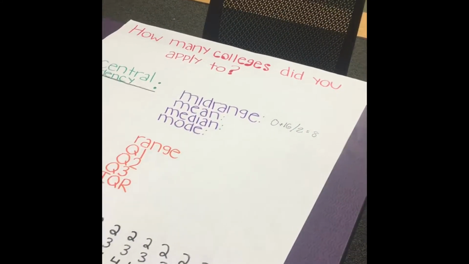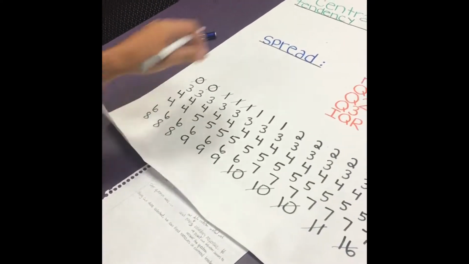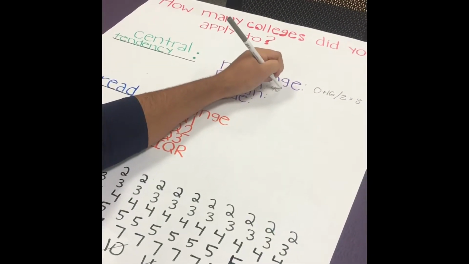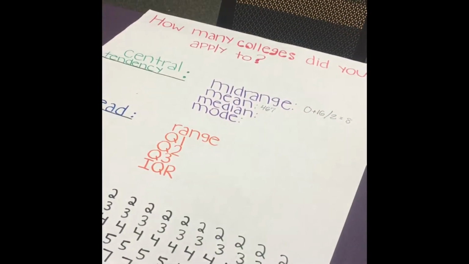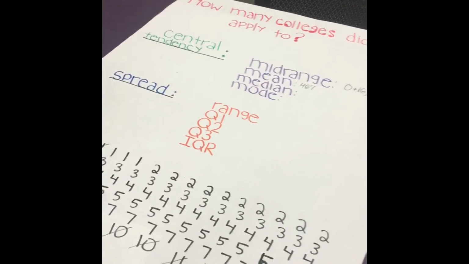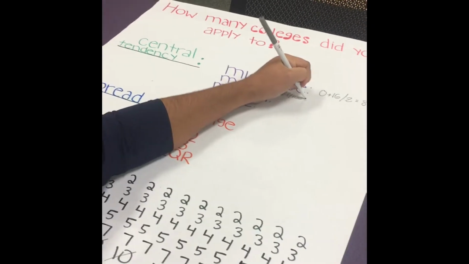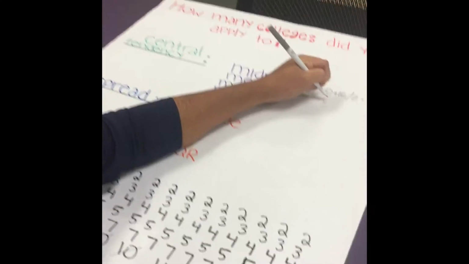To find the mean, you're going to take all of the numbers given, and you're going to add them together, and when you do that, you get 467, and you divide that by the number of responses given, which would be 100, which equals 4.67.